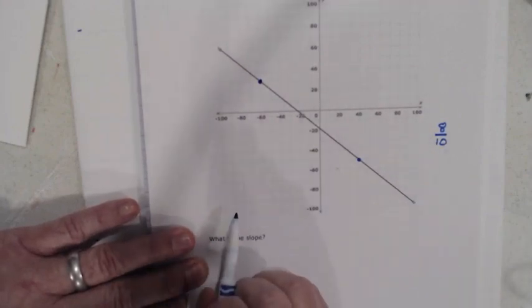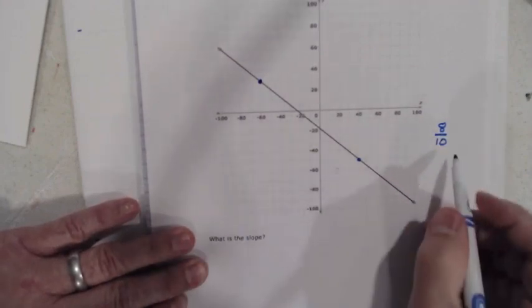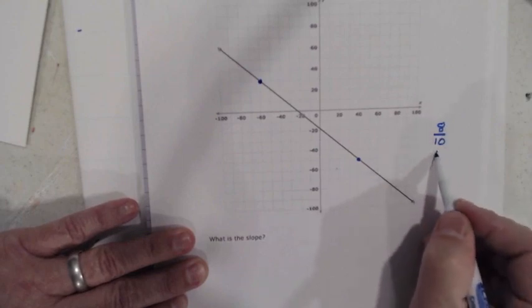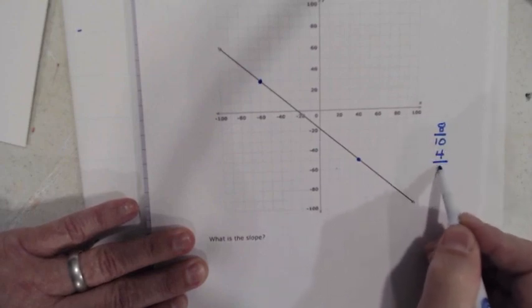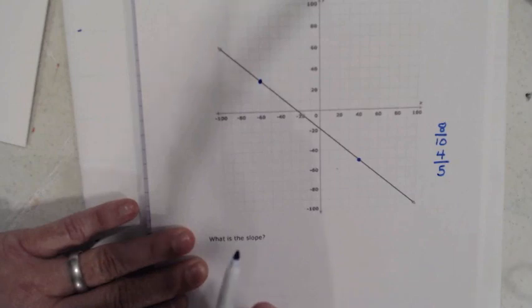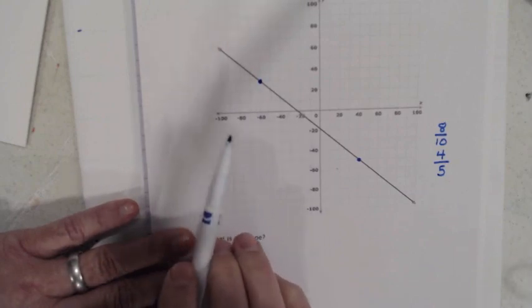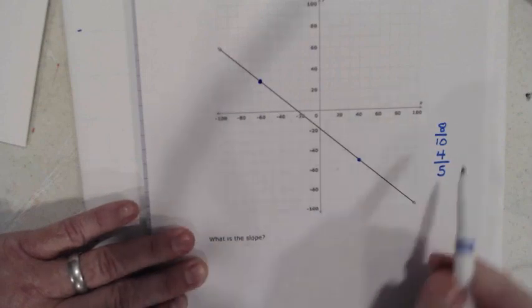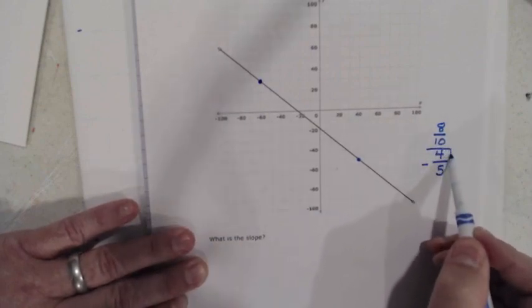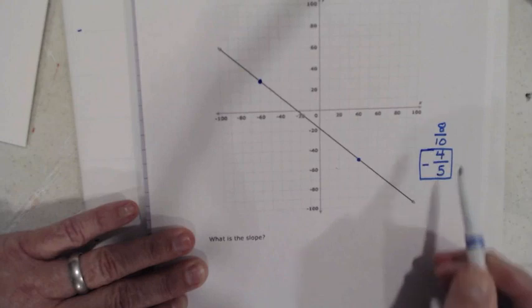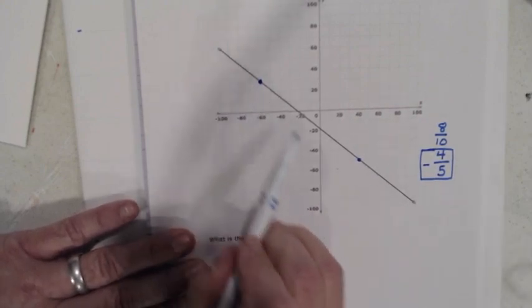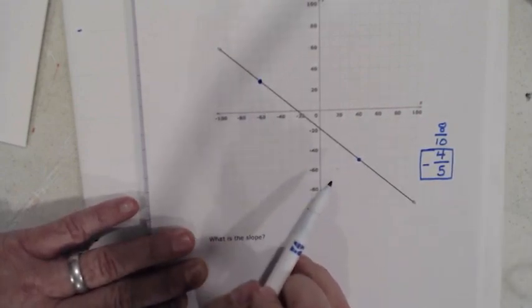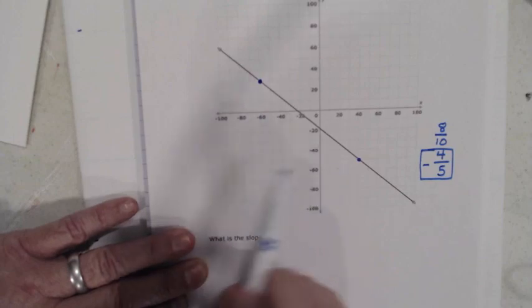Always reduce these fractions. 2 will go into both of those. 8 divided by 2 is 4. 10 divided by 2 is 5. And then remember, I need to look at the line to see whether this number is going to be positive or negative. This line is going down. -4/5 is my slope. So try to find points on the line that you can use to help you count these blocks.